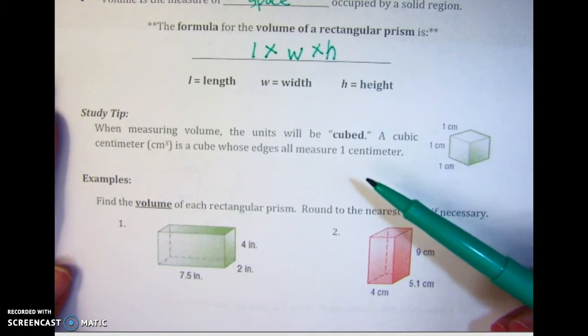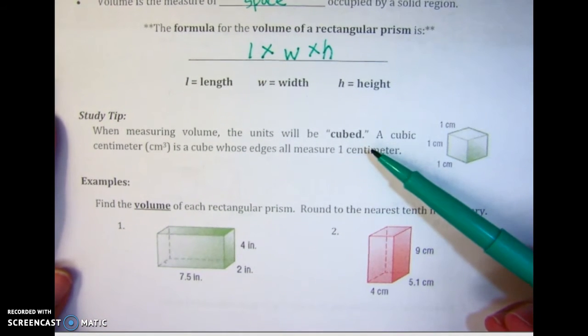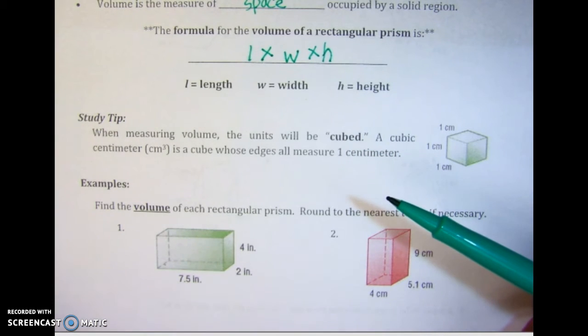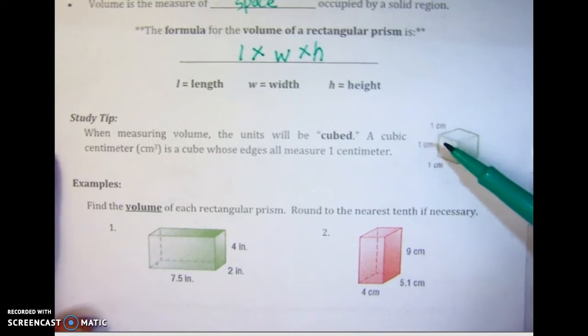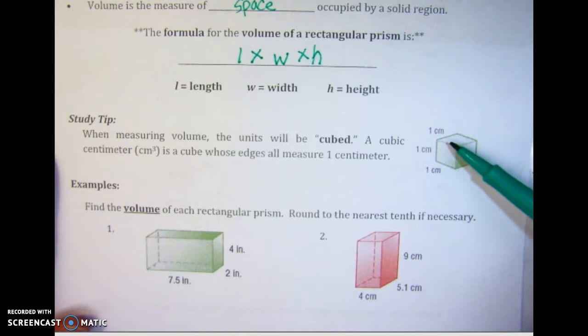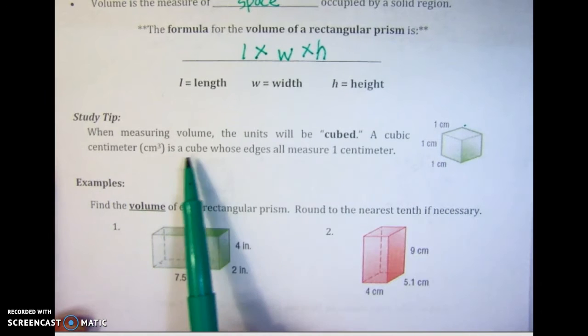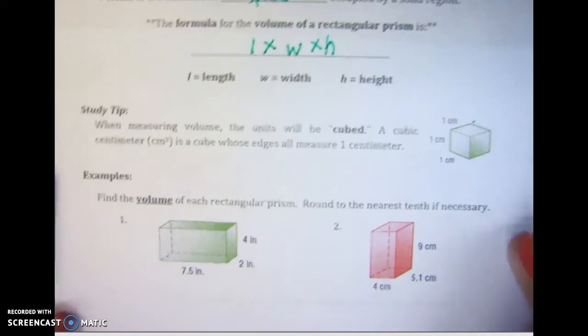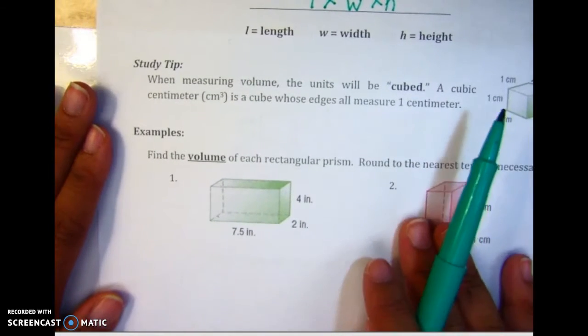When measuring volume, the units will be cubed. So after you get your answer, it's going to be inches cubed, centimeters cubed, because you're multiplying three different measurements. You know, length, width, and height. A cubic centimeter is a cube whose edges are all 1 centimeter. Find the volume of each rectangular prism.